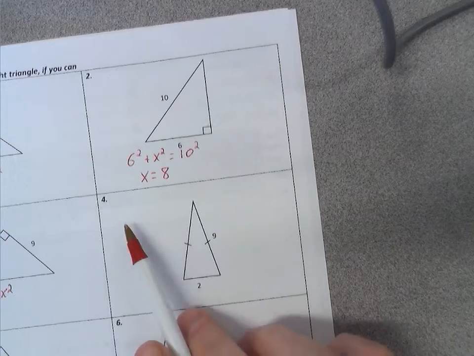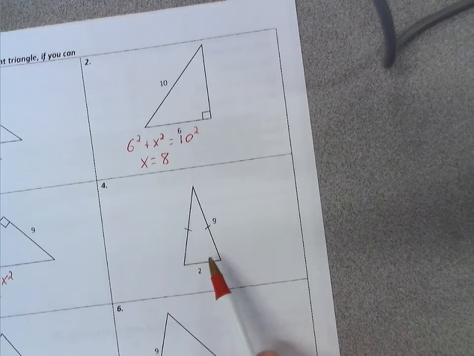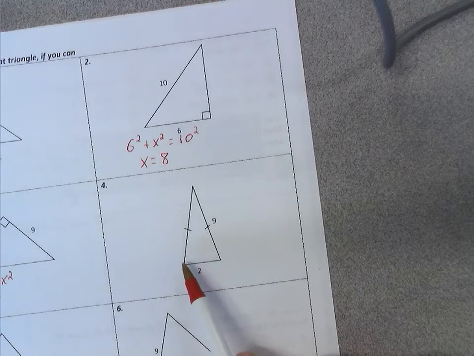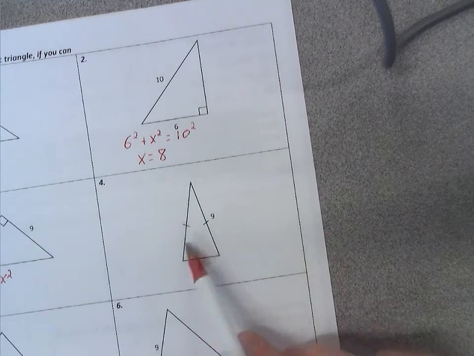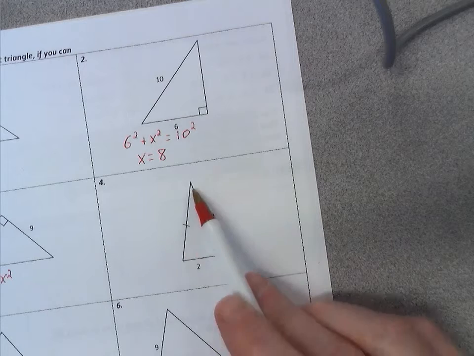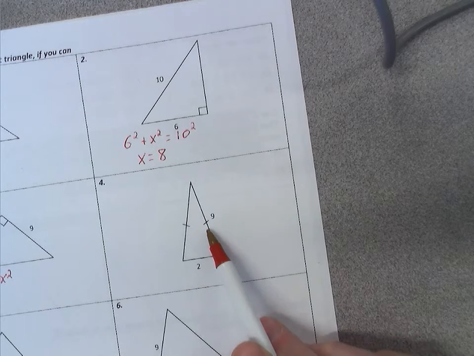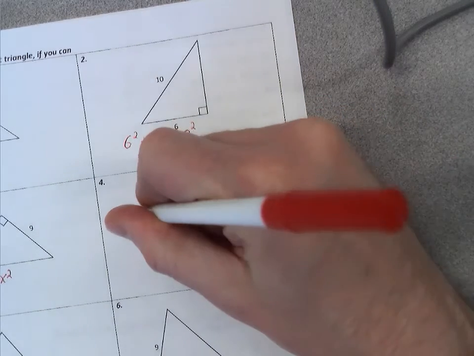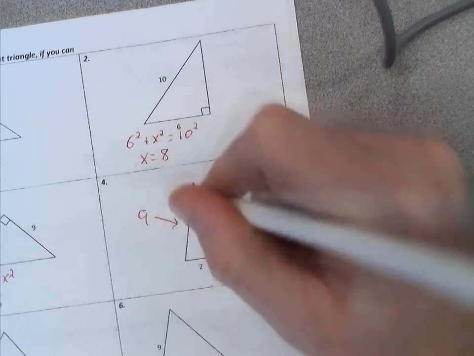All right, 4. Let's look at 4. Oh, look, this is not a right triangle. This is actually an isosceles triangle. So we look at this, we can tell that these two sides are different from the base, but these two sides must be equal, and that's what this line means. These two sides are going to be equal. So this side is going to be 9 as well.